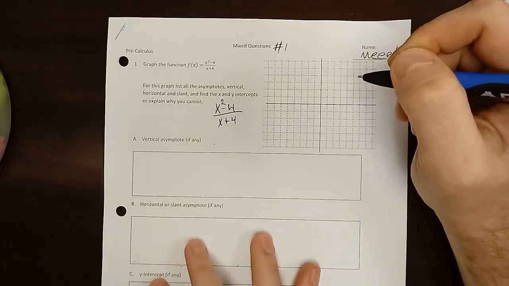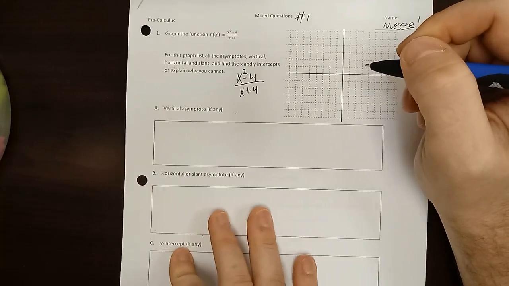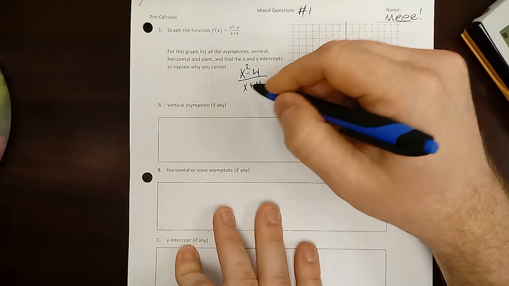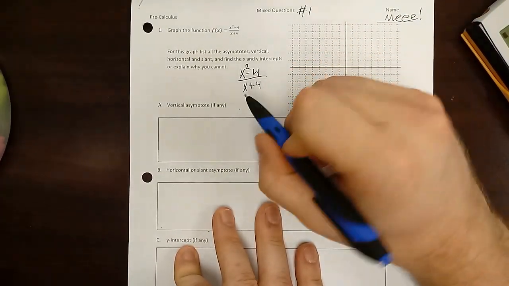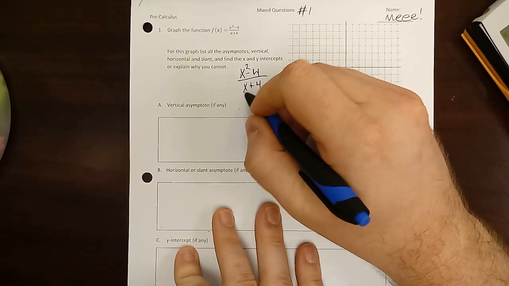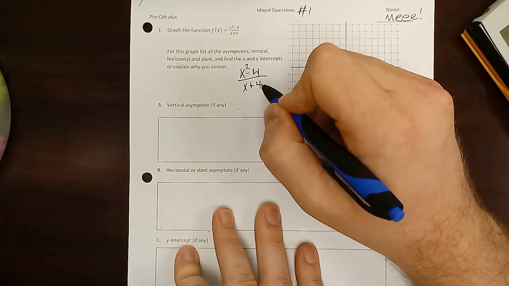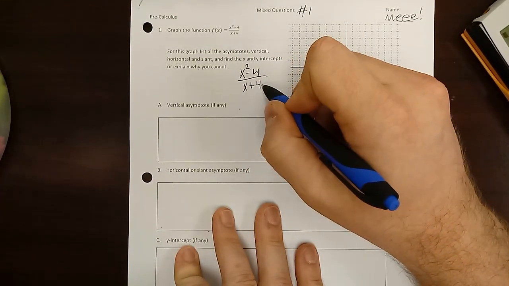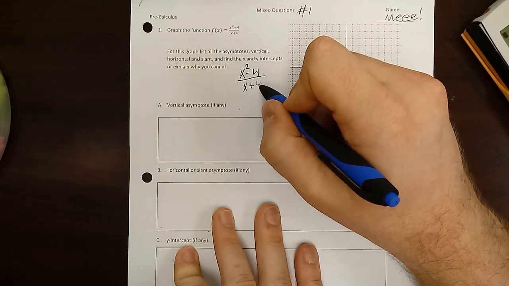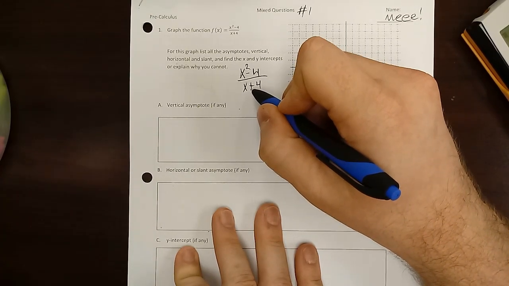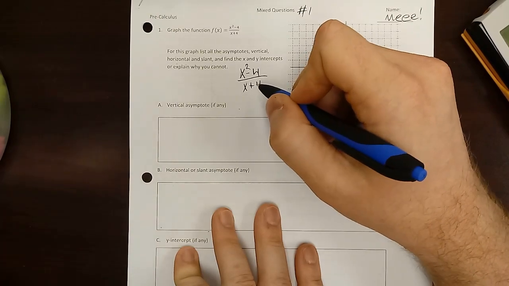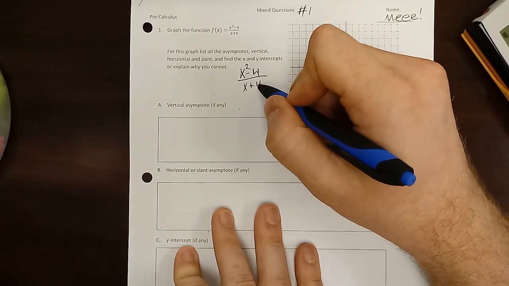Okay, showing up well. So remember that for vertical asymptotes, the big idea is we look at any domain problems that we have. So we look at our denominator, x plus 4. We wonder, hey, is there an x value that makes that equal to 0? And sure enough, negative 4 makes that equal to 0. So we have a potential asymptote when x is negative 4.